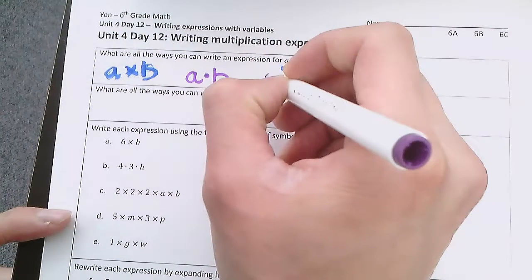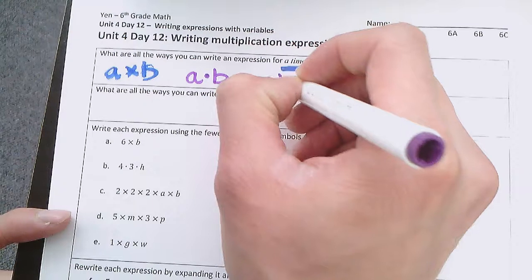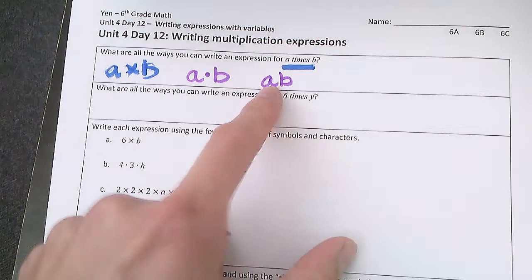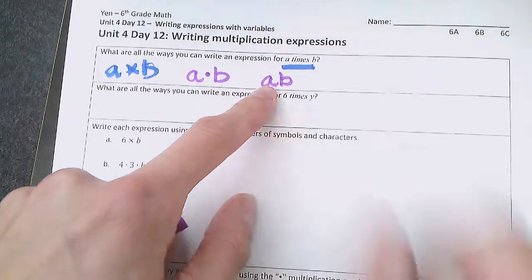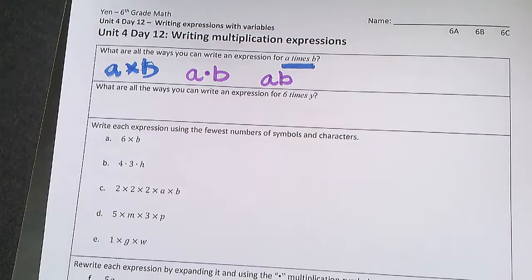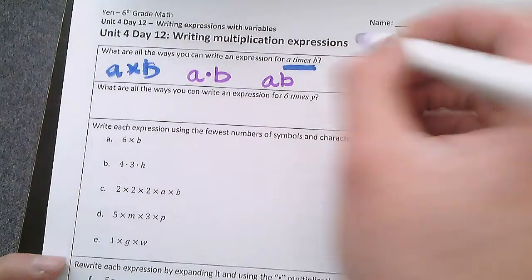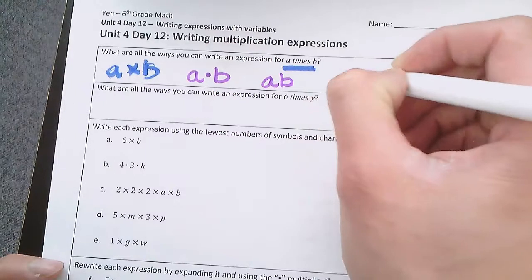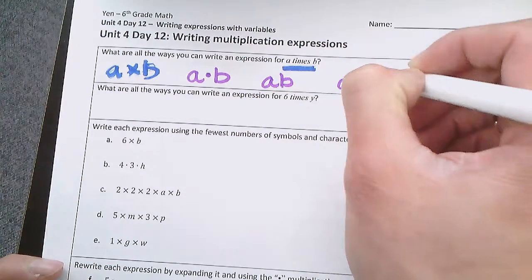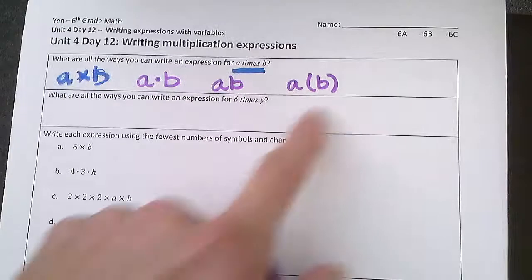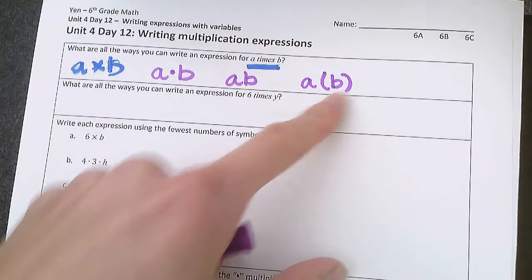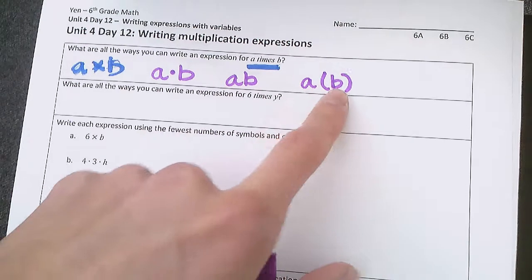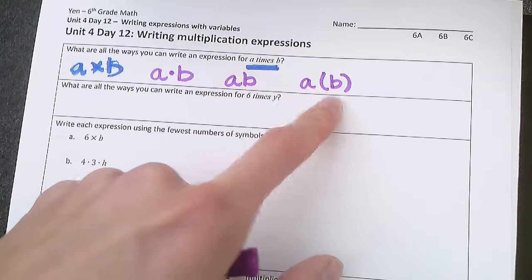And we can also do A, B right next to each other like that. Anytime you see two variables right next to each other, that means that those two variables are being multiplied. So this also means A times B. And the last way that I want to show you is you can write it as A and then in parentheses B. If you have something in parentheses and then something right outside it, it means that what's outside the parentheses times what's inside the parentheses. So this would also mean A times B.